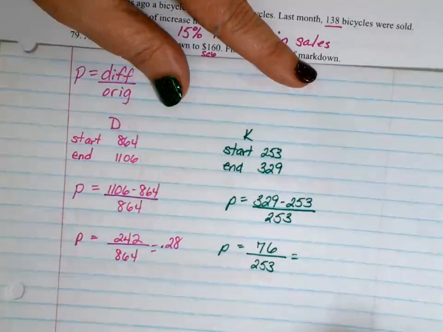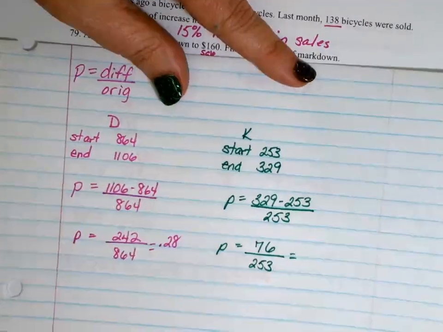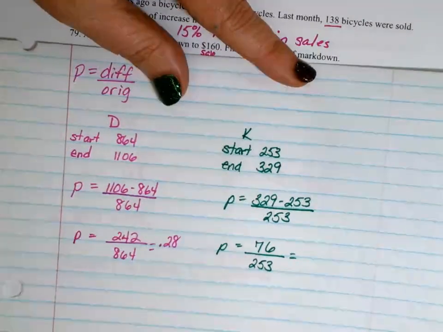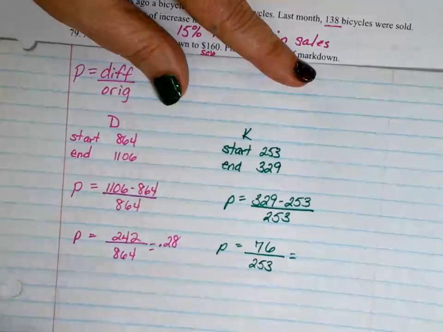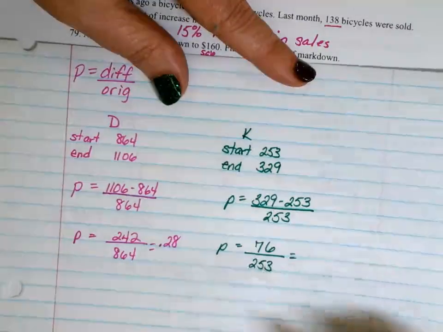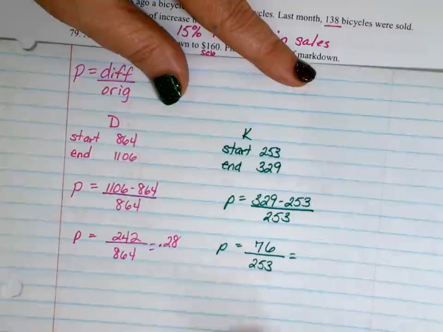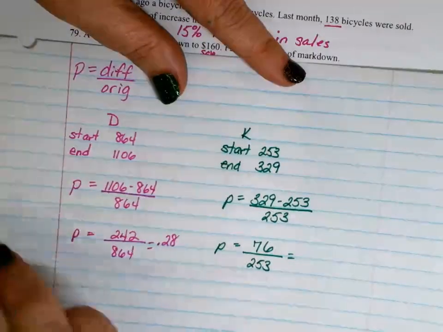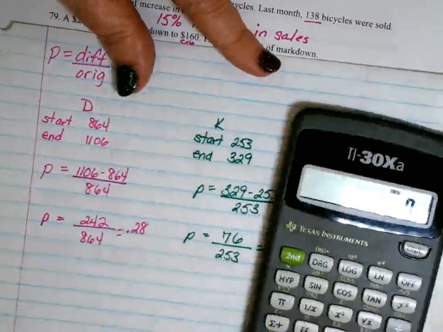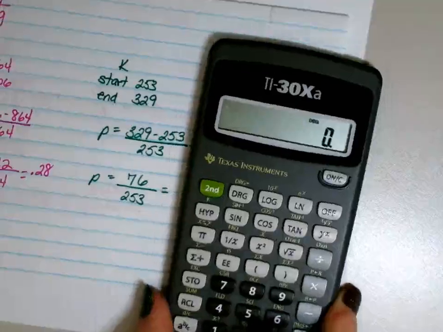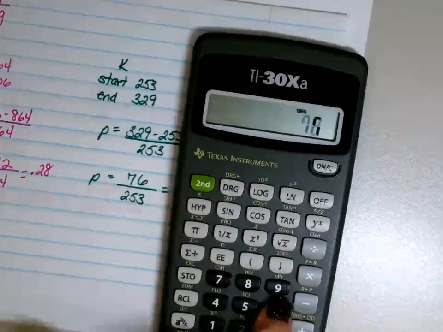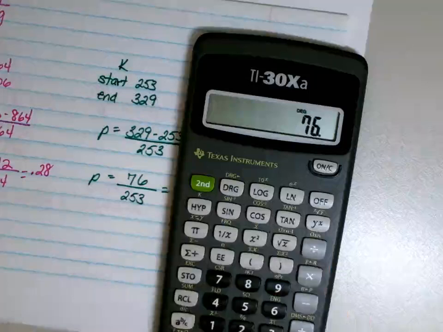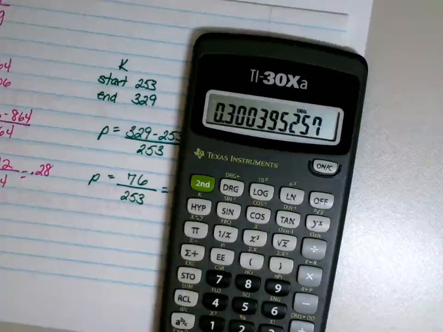0.126. Nope. $76 divided by $253. No. Guys, watch. 76 divided by 253.